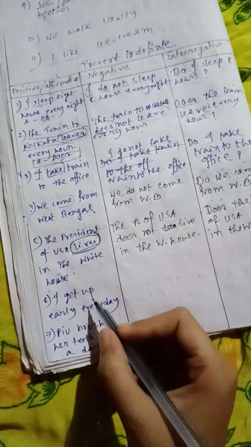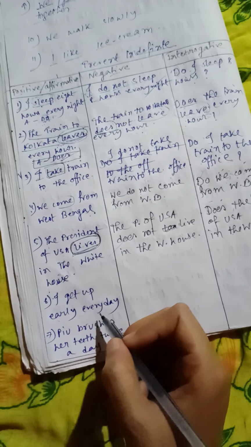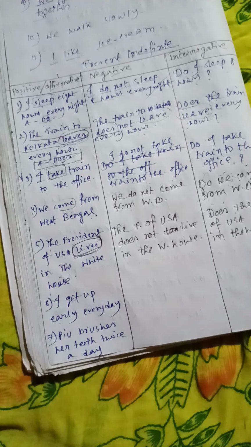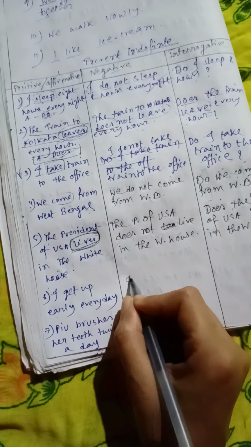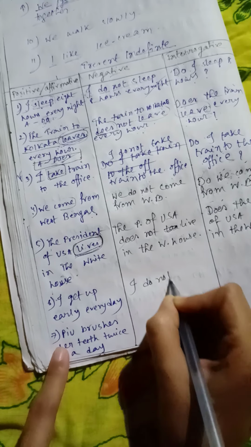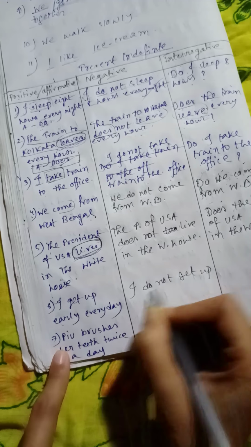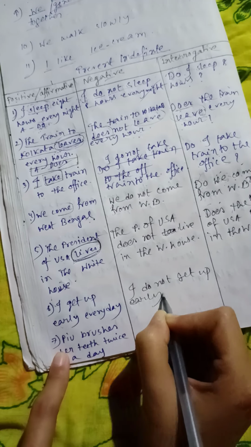Got it? The next sentence is, I get up early every day. Here the auxiliary verb is do. So, I do not get up early every day.